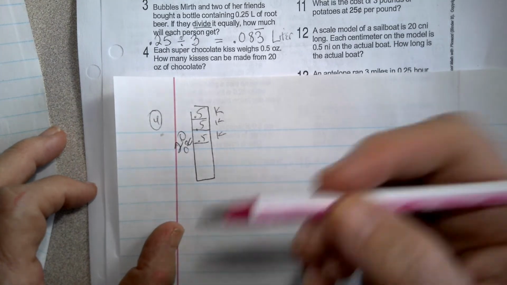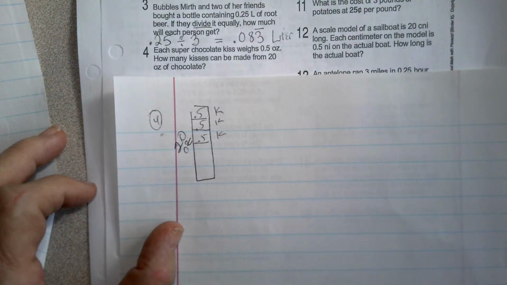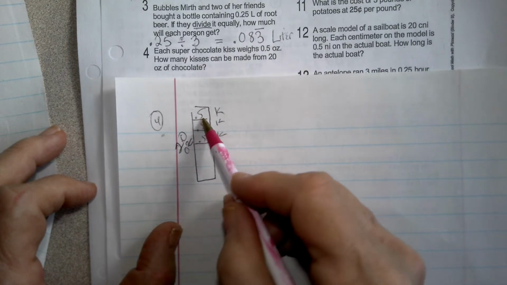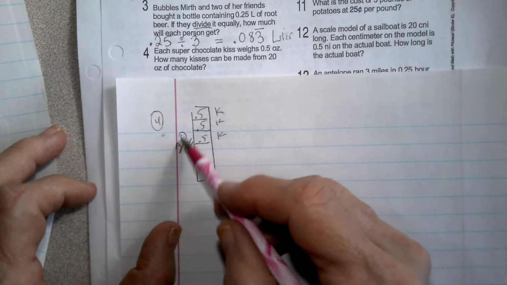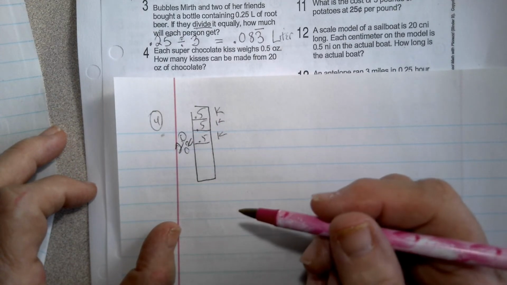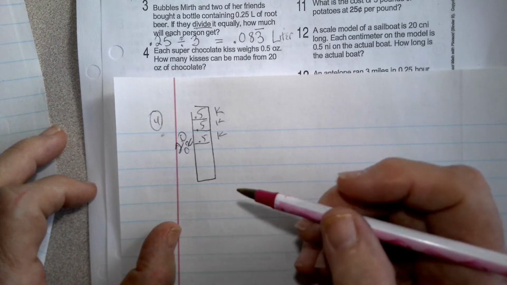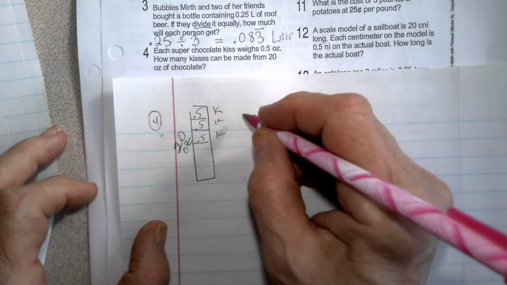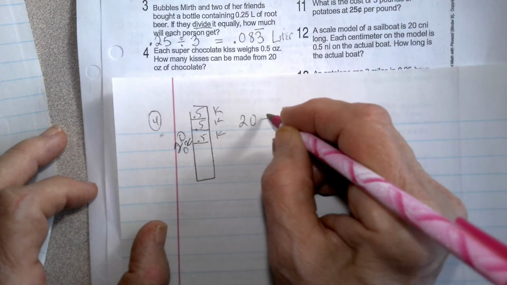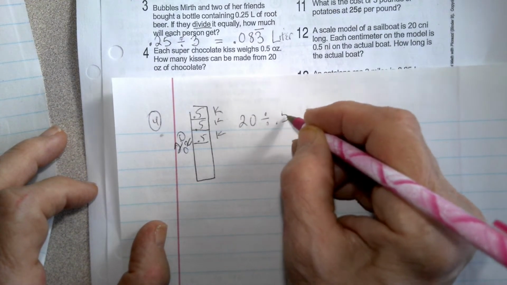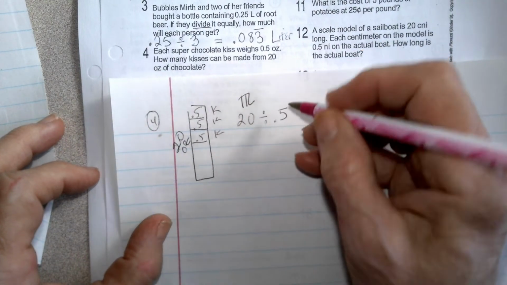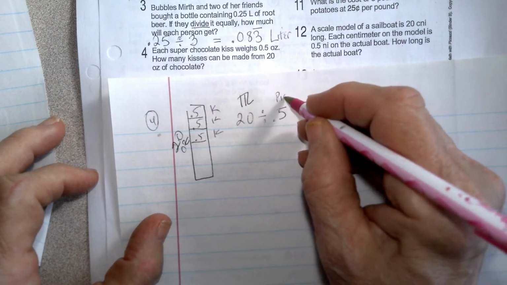So what would be the setup? What number goes first? Are you dividing up the 0.5, or are you dividing up your total chocolate? Caitlin, do you know which one we're dividing up? The chocolate. We're dividing up the chocolate, dividing it by the 0.5. So you always take your total first and divide it by the pieces that you're dividing it by.